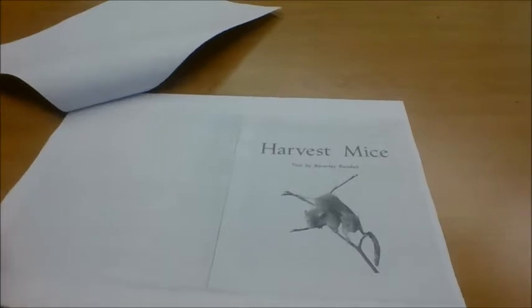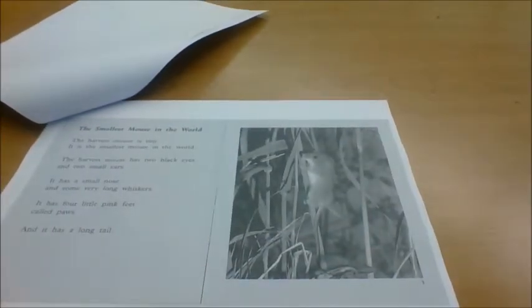Harvest mice. The harvest mouse is tiny. It is the smallest mouse in the world. The harvest mouse has 2 black eyes and 2 small ears. It has a small nose and some very long whiskers.